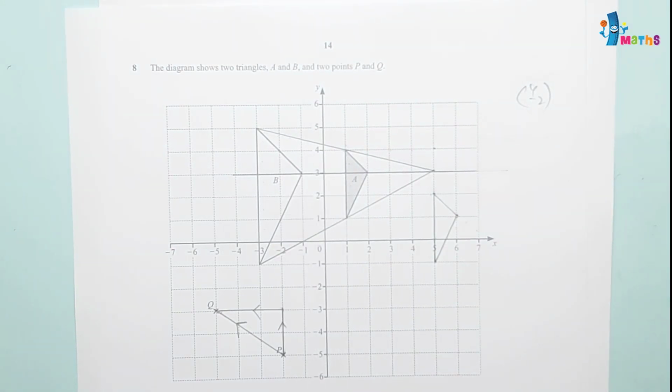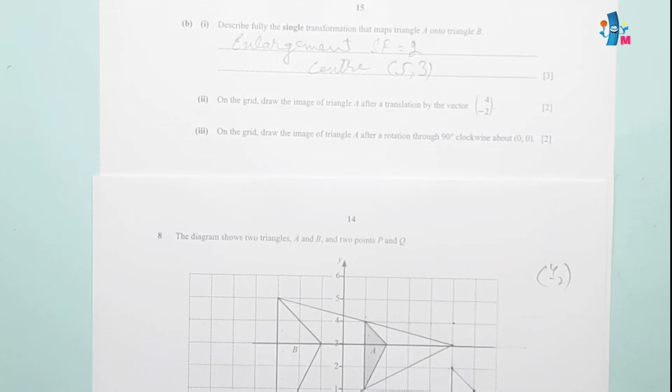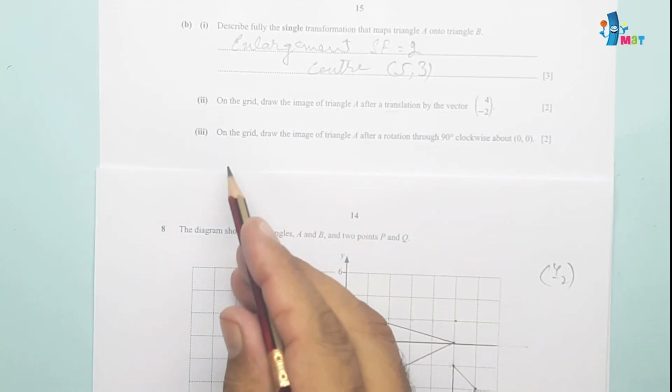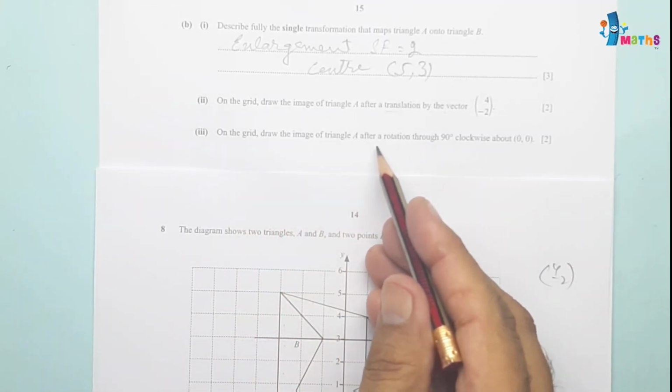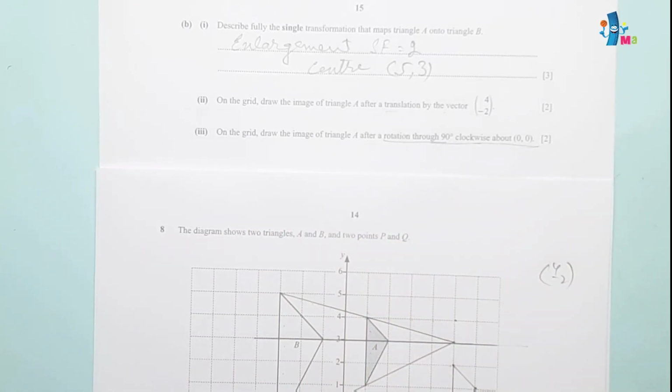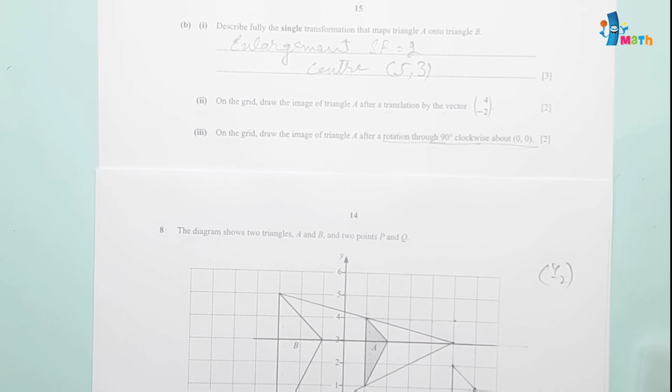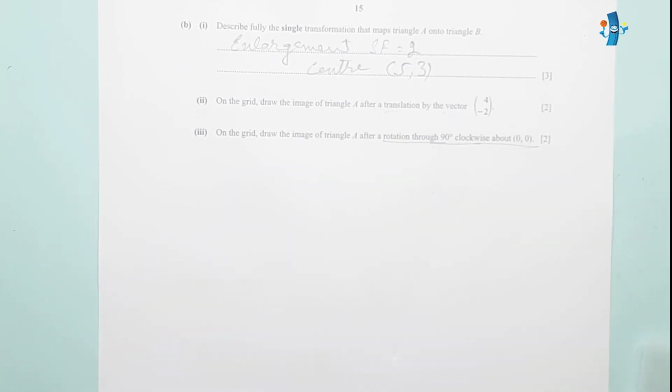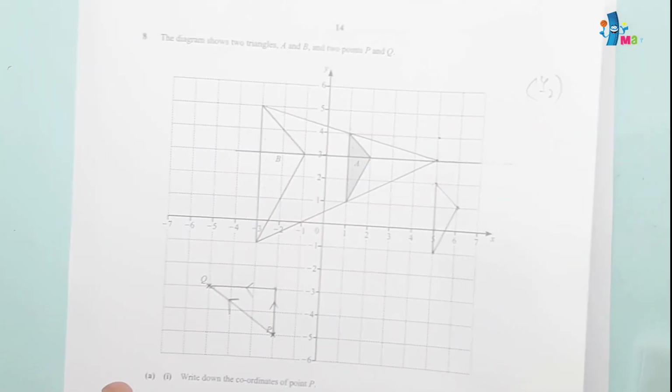The next part, they're saying on the grid, draw the image of triangle A after rotation through 90° clockwise about the origin 0, 0. So for rotation we'll be using tracing paper, and I'll show you.